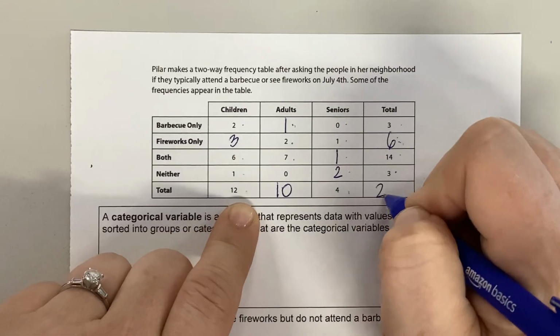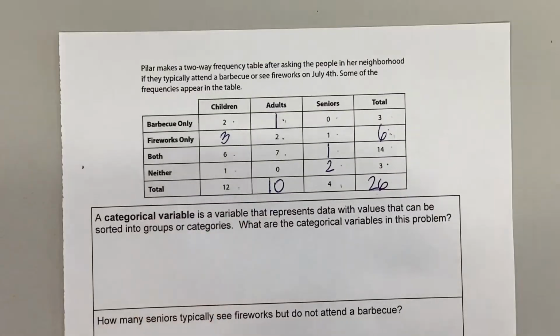12, 26. Now, when you're filling in that data, Xylan, keep your hands to yourself. If you cannot, you will move to a different spot.